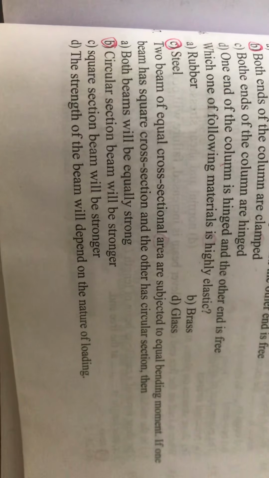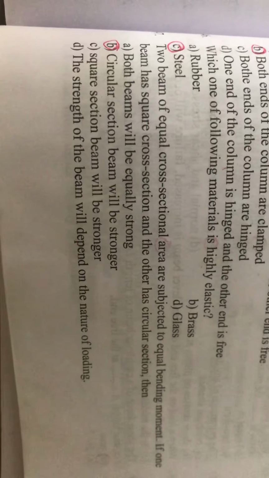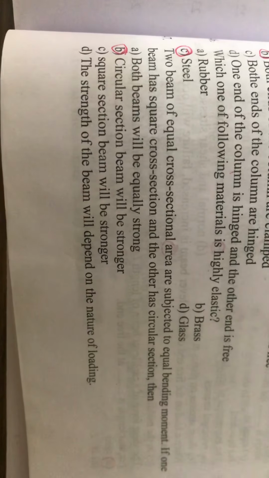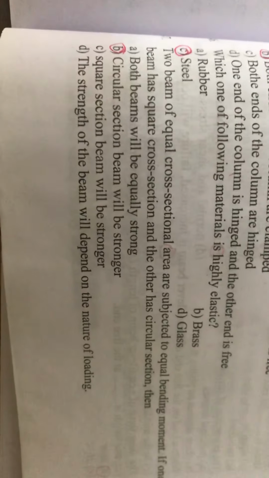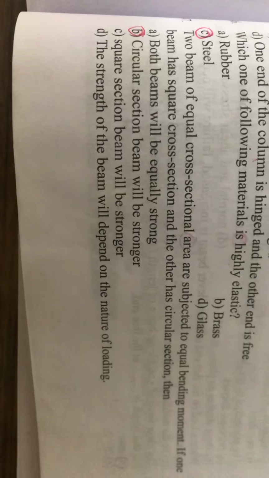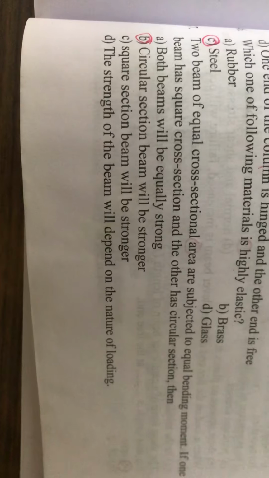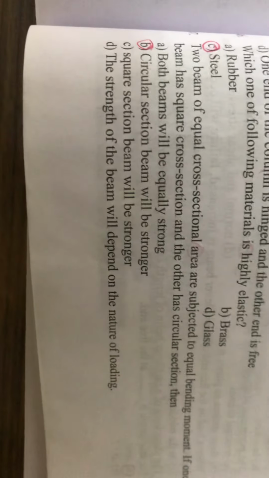Which one of the following materials is highly elastic? Steel. Two beams of equal cross section are subjected to equal bending moment. If one beam has a square cross section and the other has a circular cross section, then the circular section beam will be stronger.